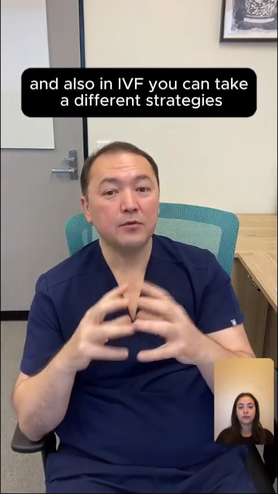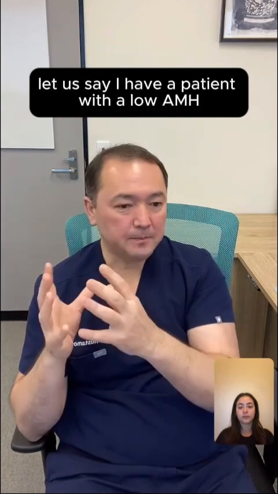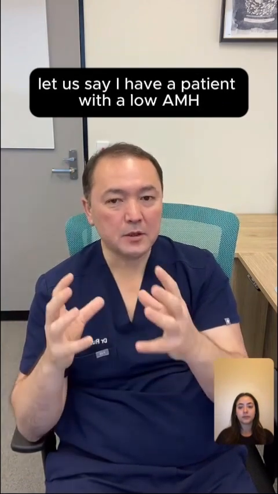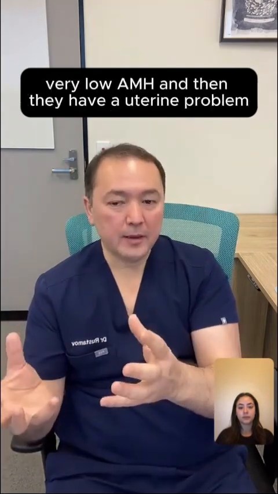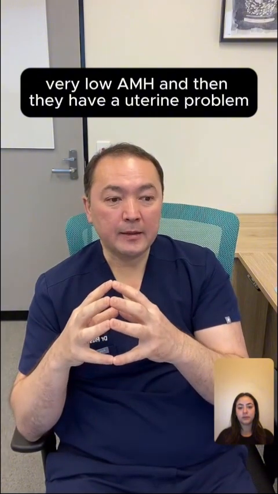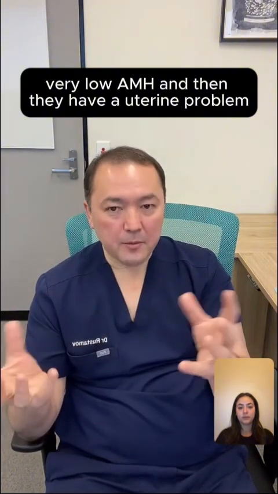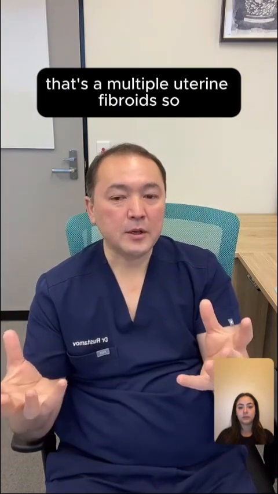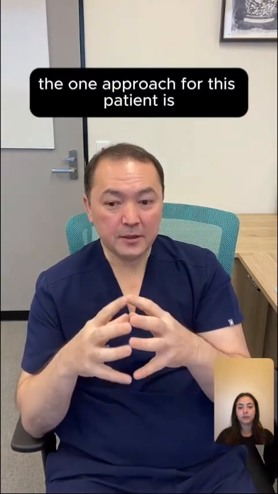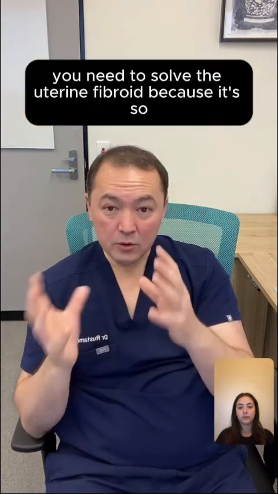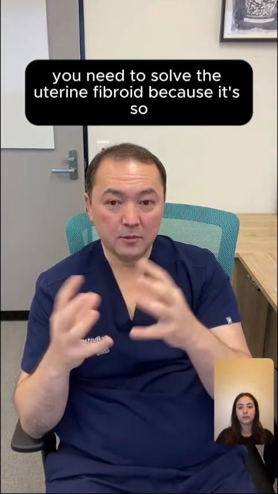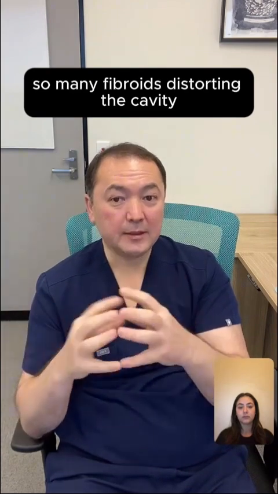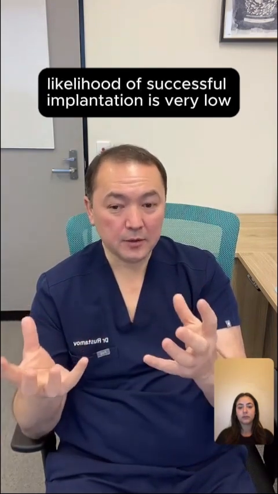And also in IVF, you can take different strategies. Let us say I have a patient with a very low AMH, and they also have a uterine problem, let us say multiple uterine fibroids. One approach for this patient is that you need to solve the uterine fibroids, because there are so many fibroids distorting the cavity that the likelihood of successful implantation is very low.